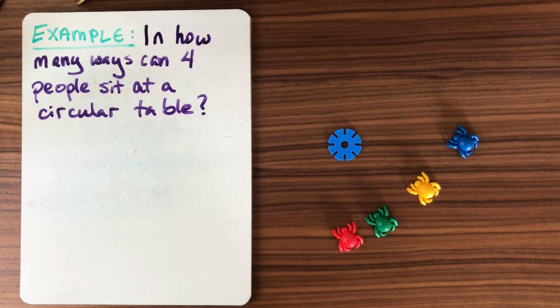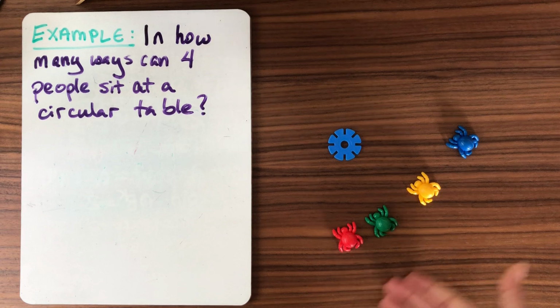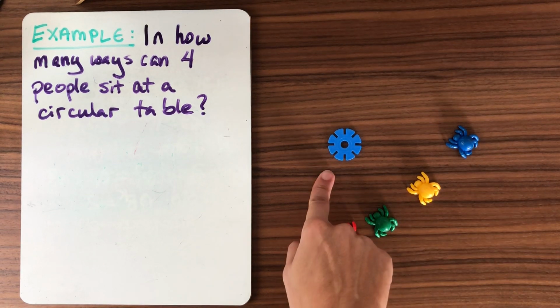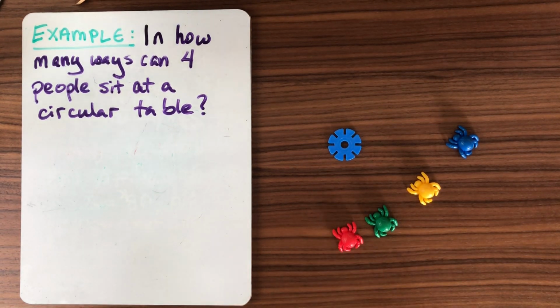Continuing our conversation about permutations. Permutations are really about linear orders. So let's change that paradigm a little bit and consider in how many ways 4 spiders can sit at a circular table. Okay, and let's just do it again.